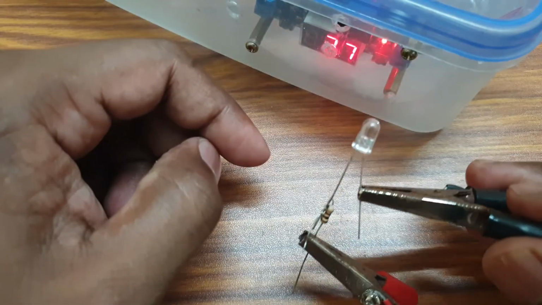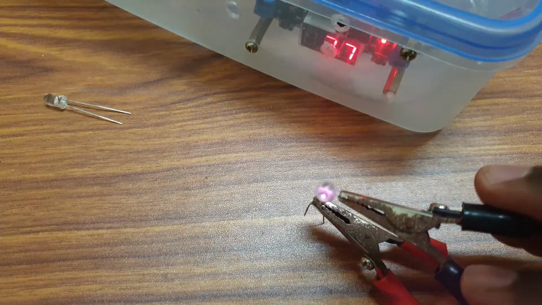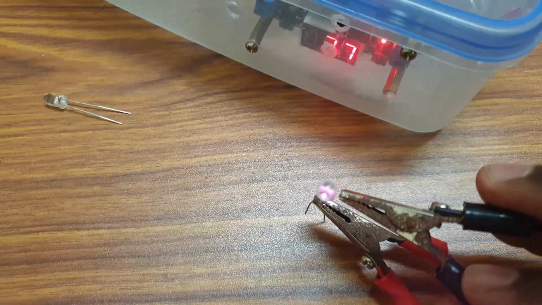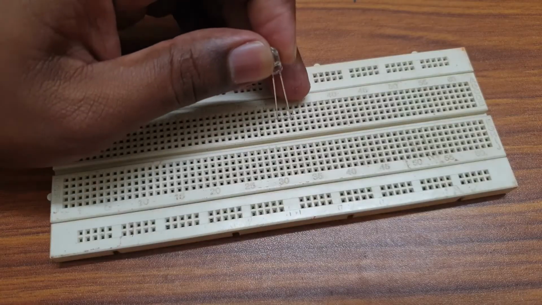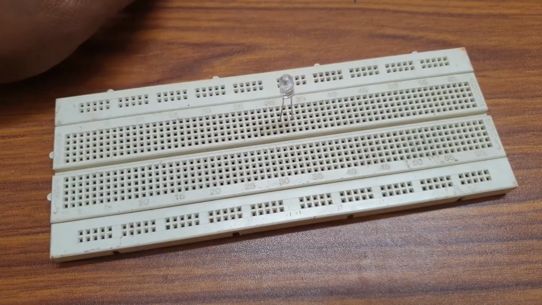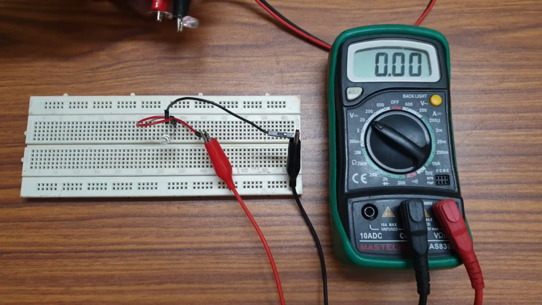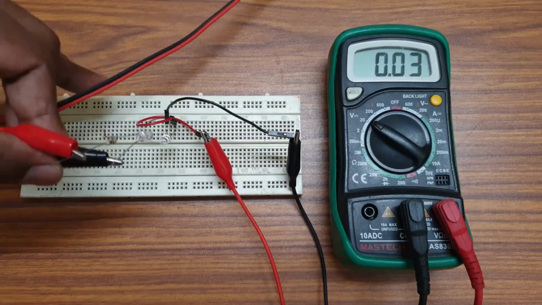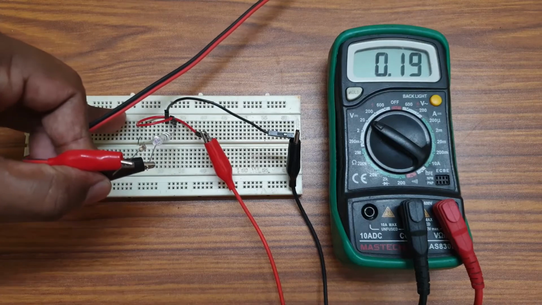The reverse is also true with infrared photodiodes, which means that if you shine infrared radiation onto this photodiode, there is a small voltage and current generated at its terminals. I'm going to place one of the photodiodes onto a breadboard and then hook it up to a multimeter. So you can see here that when I'm shining infrared radiation onto this photodiode, there is a small voltage generated at its terminals.